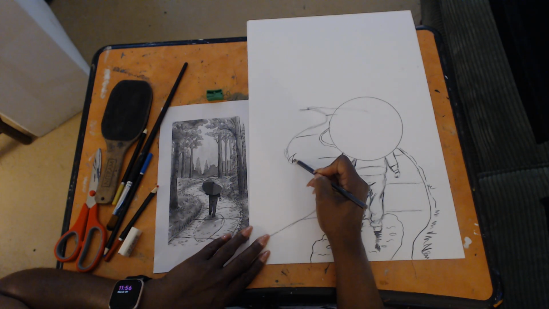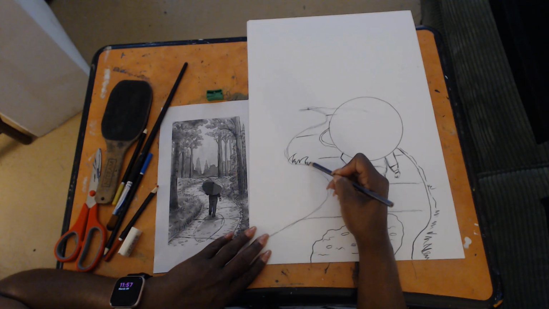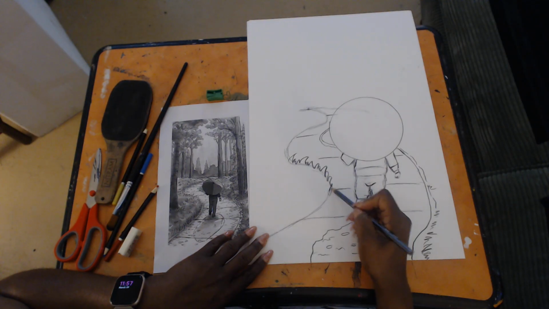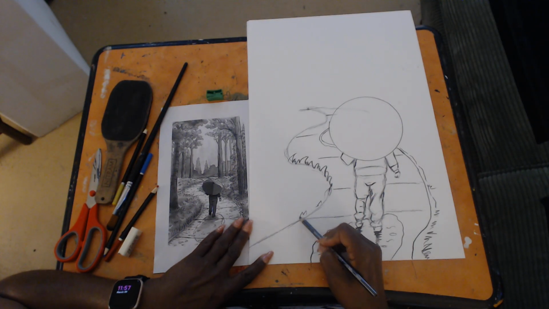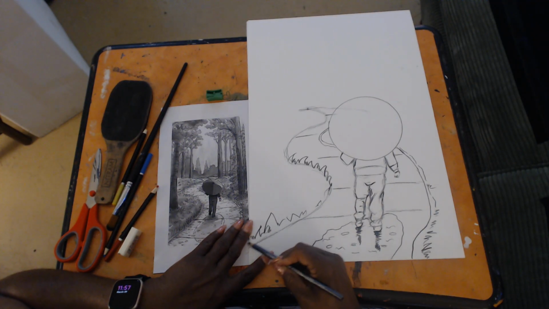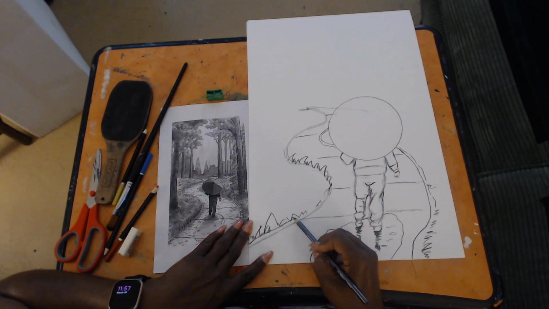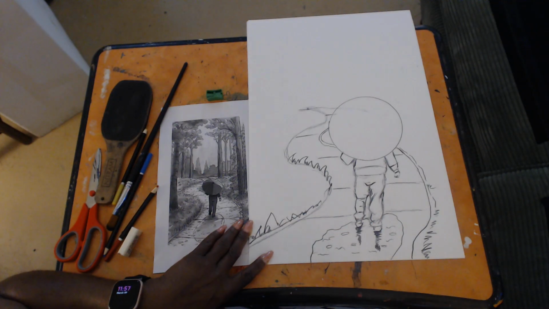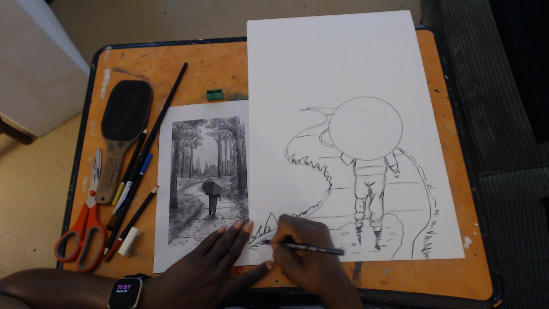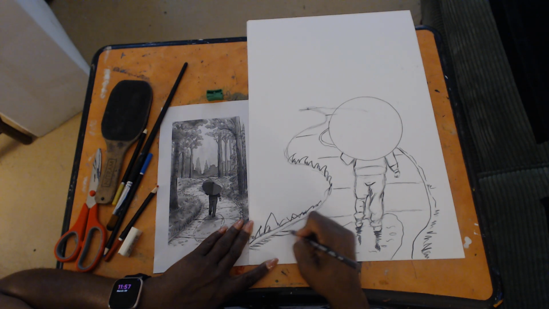Now, what type of line do we draw for grass? We draw zigzag lines. A lot of people say, oh, I don't know how to draw grass. What type of line do we see? Zigzag. Then do you know how to draw a zigzag line? Yes. Then draw the zigzag line.